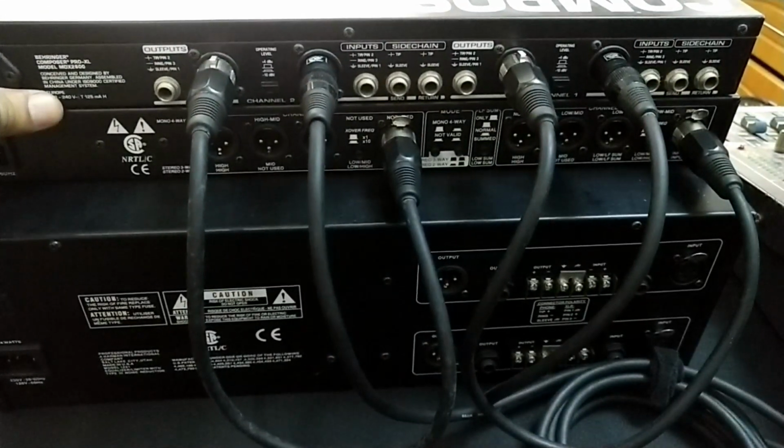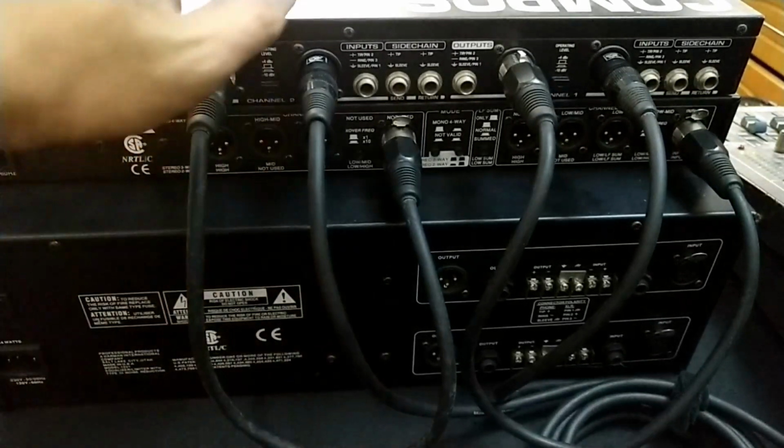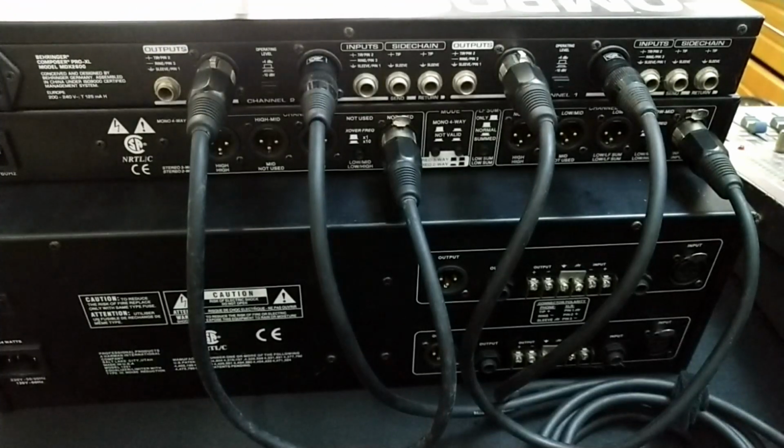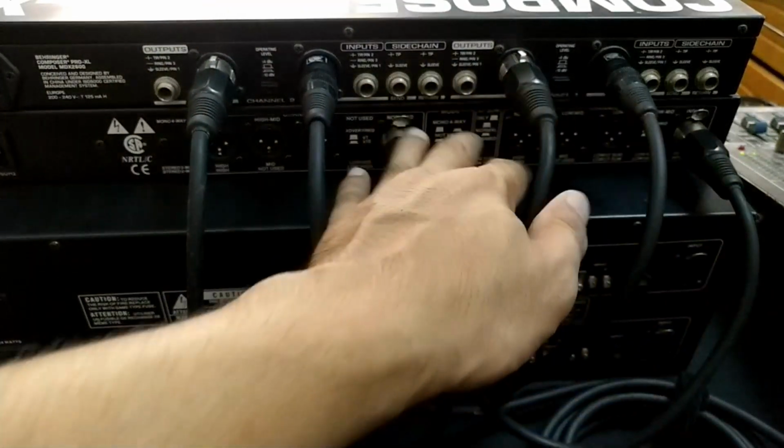Now, we have connected the mixer output going to the input of the compressor, and we have taken the output of the compressor and fed it to the input of our crossover.